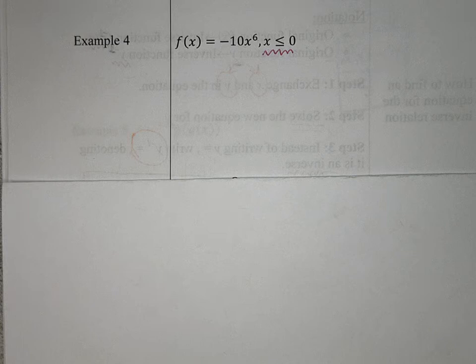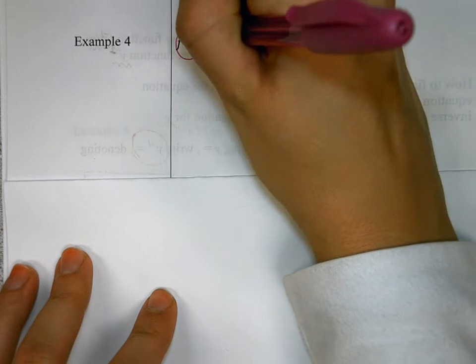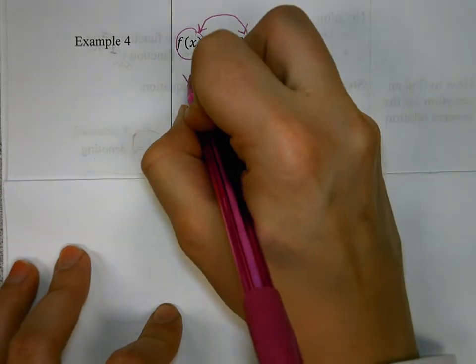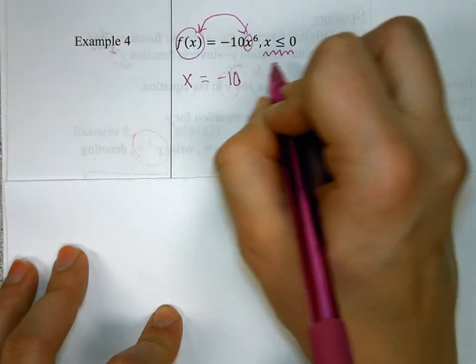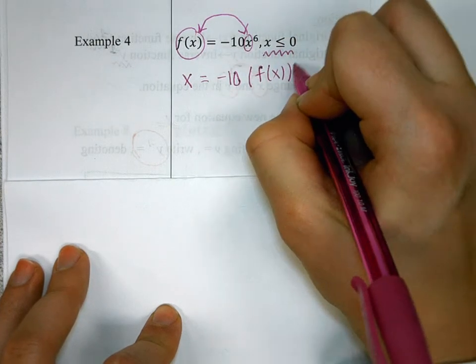specification. So to find the inverse, all I want to do is switch f of x and x. So we're just going to flip them. So that's going to give me x equals negative 10 times f of x to the 6th power.